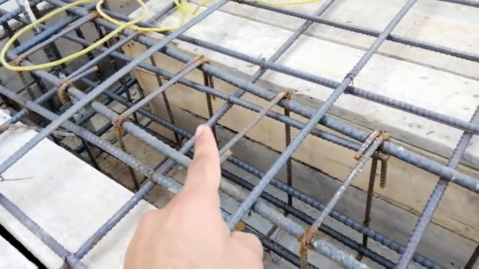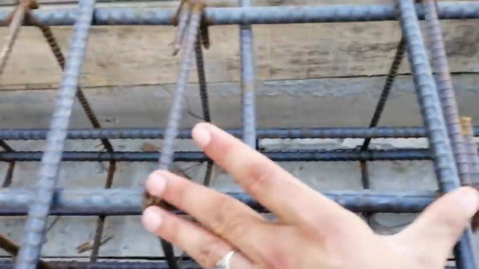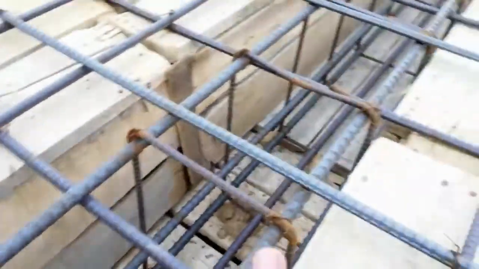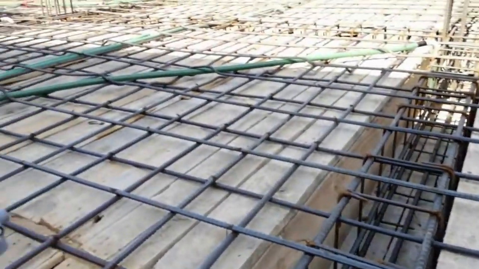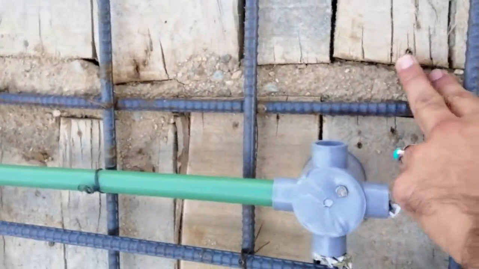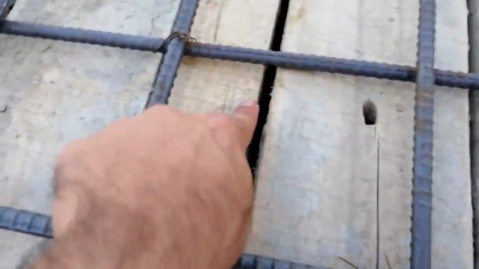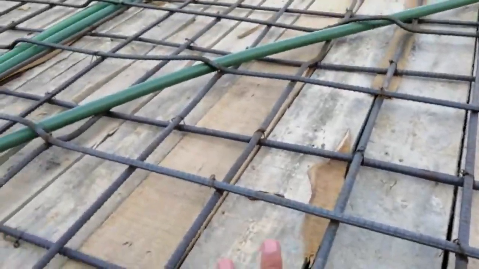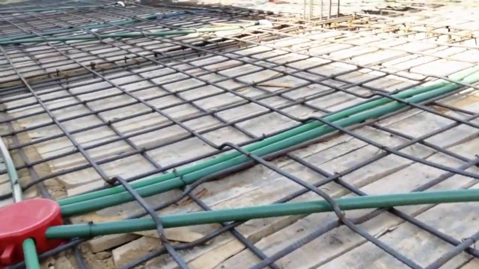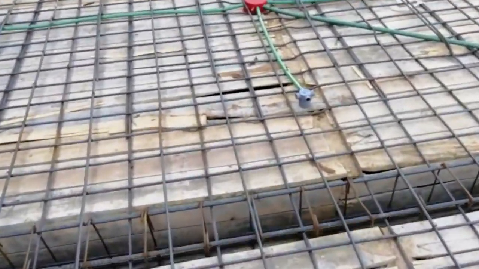But guys, you can see this is not equal. Look here, sometimes 6 inches, 7 inches, 8 inches. Look here, 9 inches. At the mid it should be maximum, but it should be equal also. Now guys, you can see also, look here, this is the joint, so they used mud, and also this is open. Concrete cover is not provided, shuttering is open, it can cause more bleeding during casting of concrete. So everything is wrong guys.